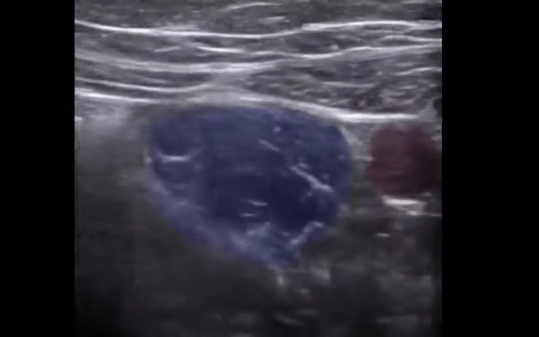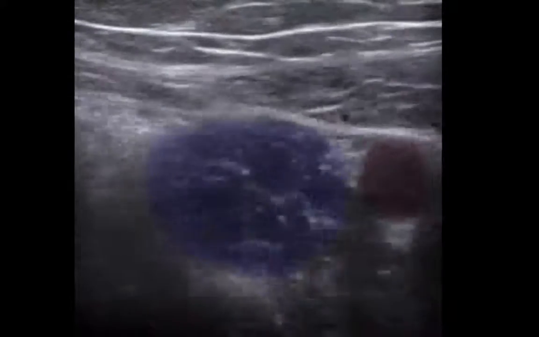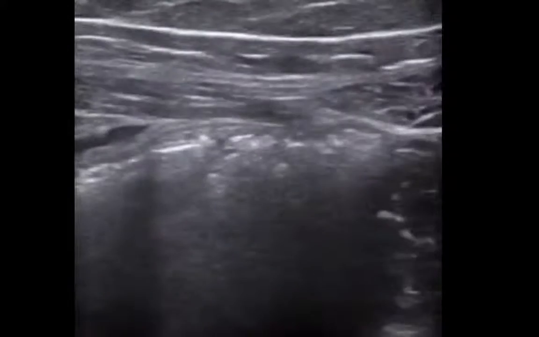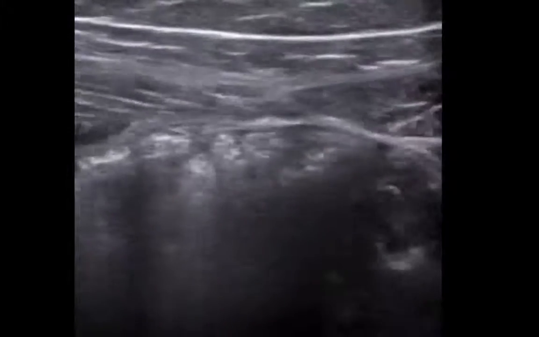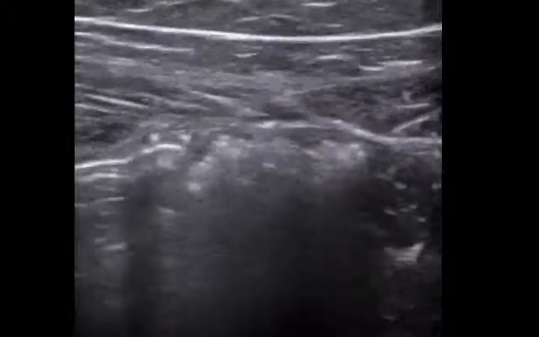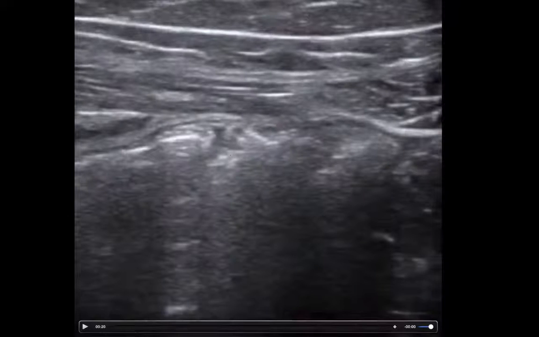The psoas muscle is going to be the most posterior aspect of the box that the appendix should be in. The iliac artery is going to be the most medial aspect, and the iliac crest is going to be the most lateral aspect. Right here, see this kind of lumpy, bumpy shadow right here? This is colon, and I'll talk about why that's important later.